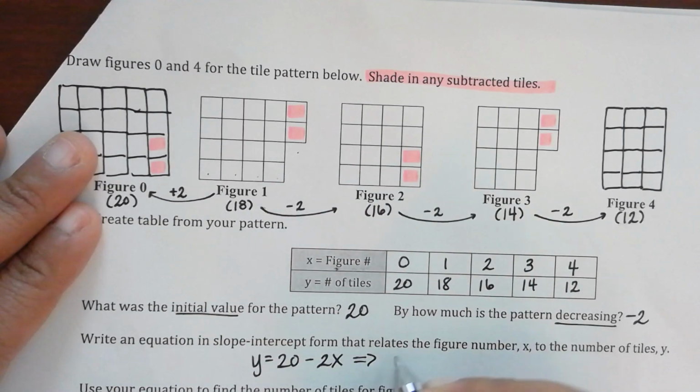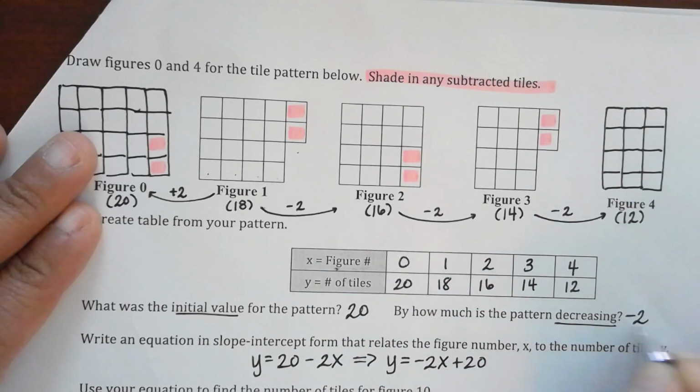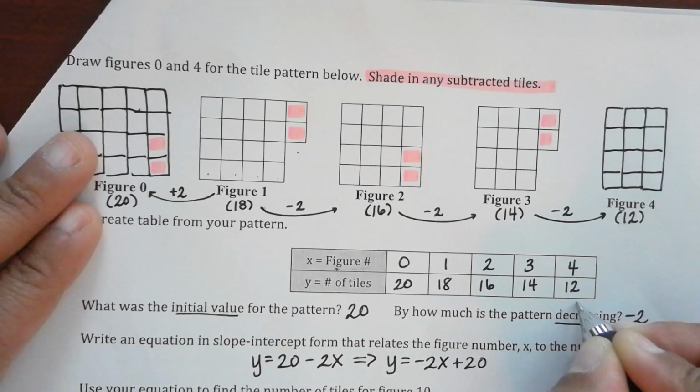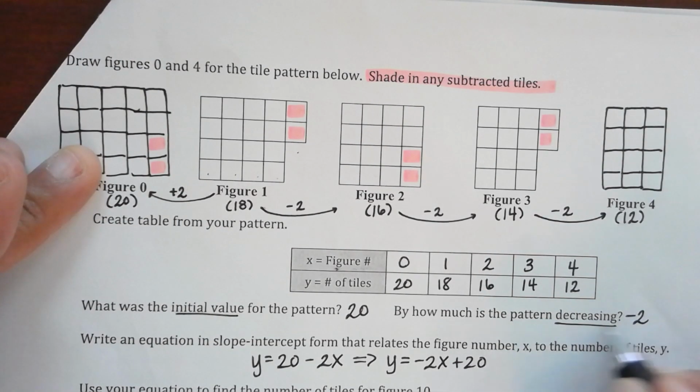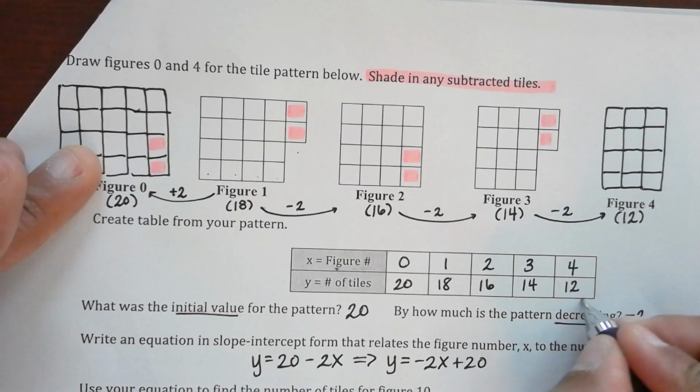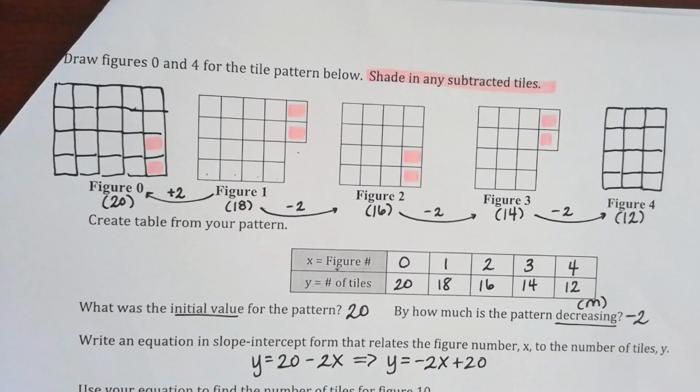How do I write that in slope-intercept form? Y equals negative 2x plus 20. Because what variable is this? No, what variable is this? It's what? Don't say nothing without looking. We've learned that lesson. What variable goes with this? M. Does M come second or first? First.